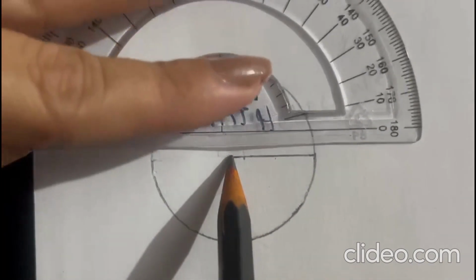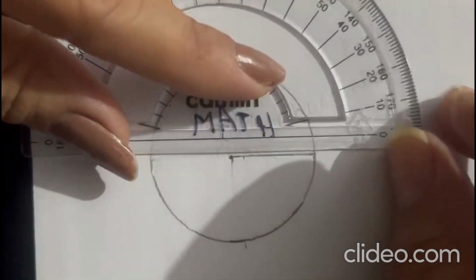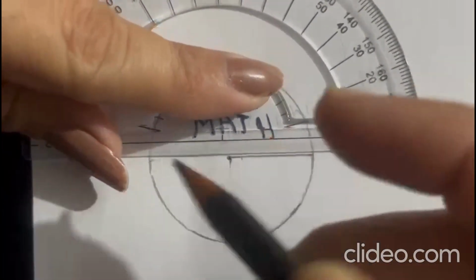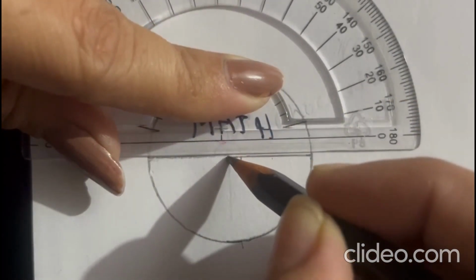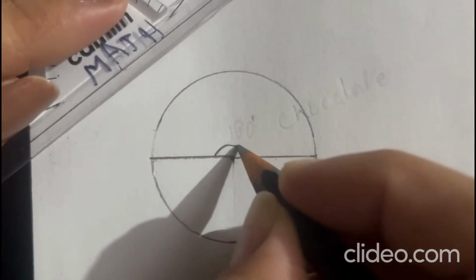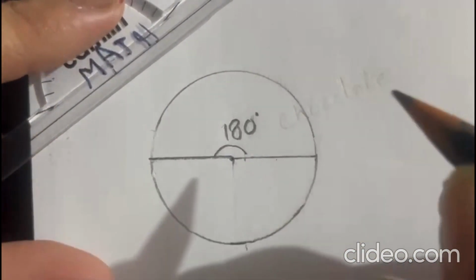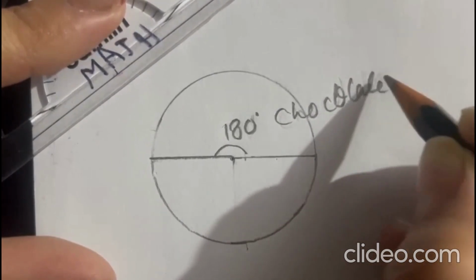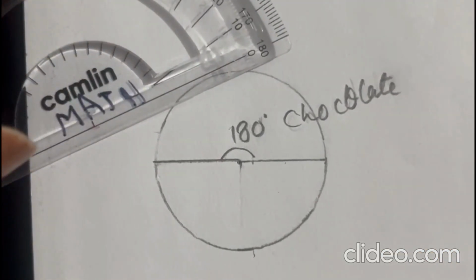I have already marked the point. Now I'm just drawing this line of 180 degrees. So you can see this one is 180 degrees and it is the portion of chocolate.